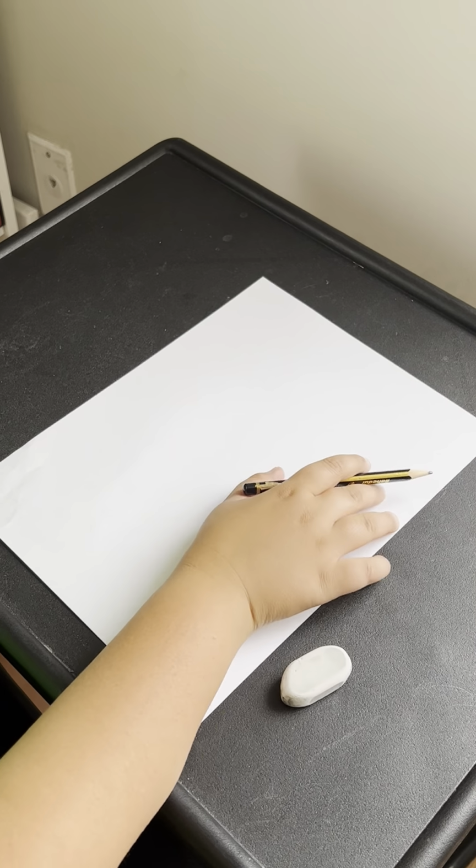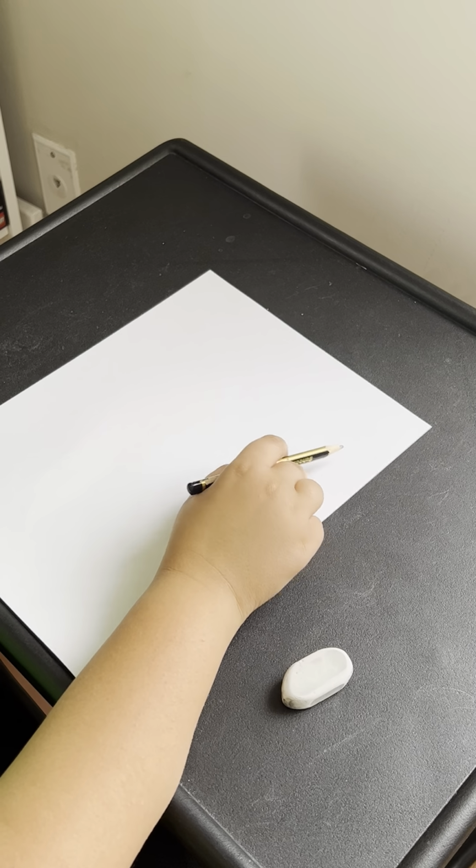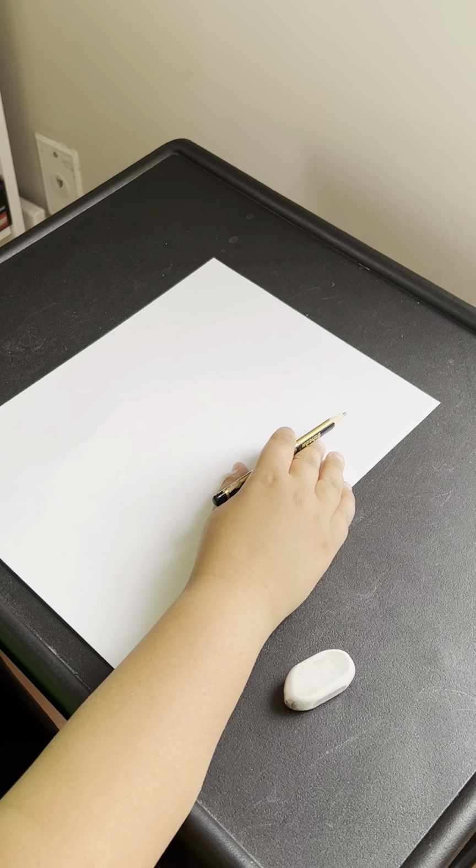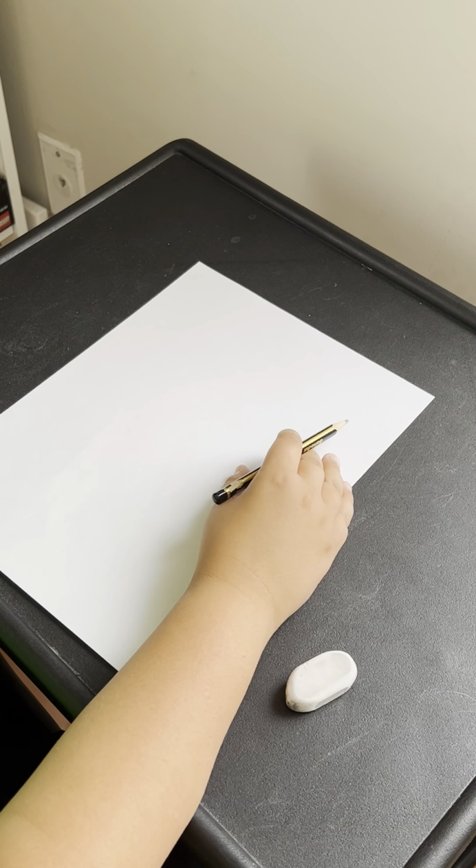Welcome back, and today I will be teaching you how to draw Batman, specifically from Injustice: Gods Among Us. I love the video game, and I like the comics even better. This is specifically the comic version.